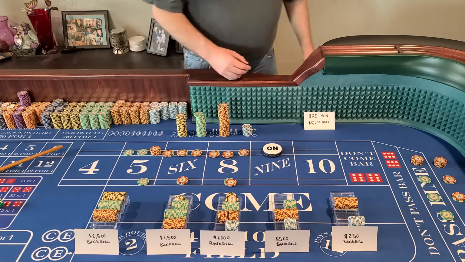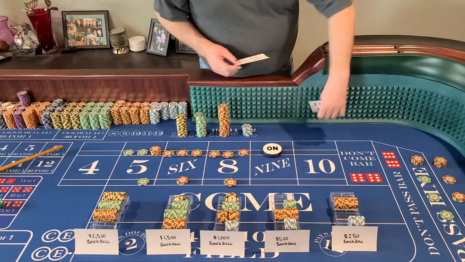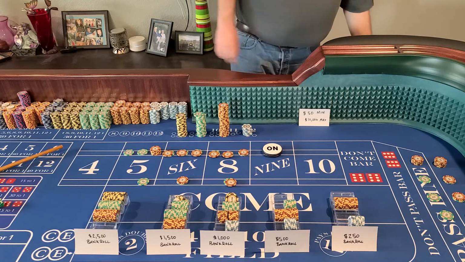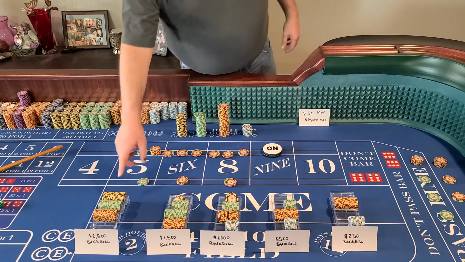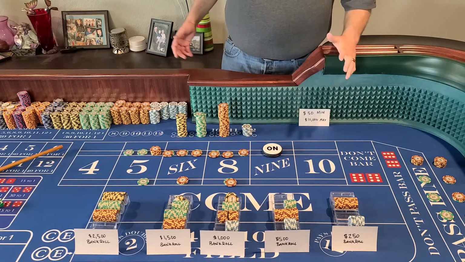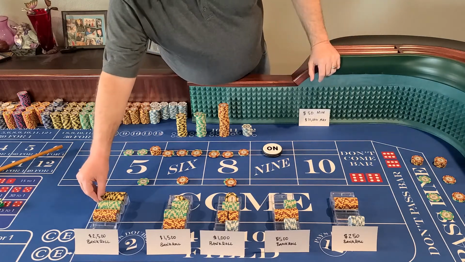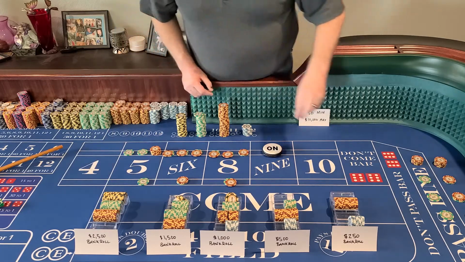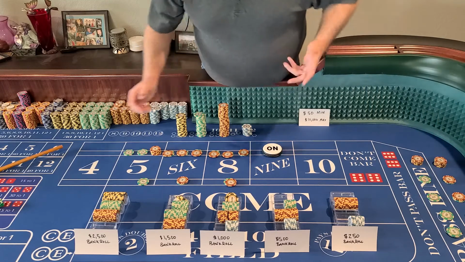Now let's go to a $50 table. I've never played at a $50 table. I've only ever bought in once for $2,500, and I was scared the whole damn time, so I probably shouldn't do that, right? I mean, it's scary. It's $2,500, right? It's a lot of money to a lot of people.